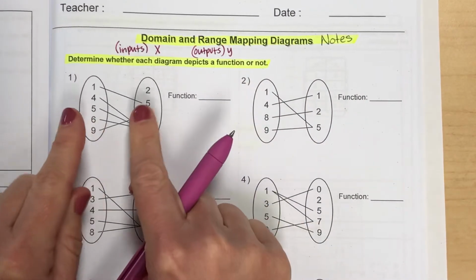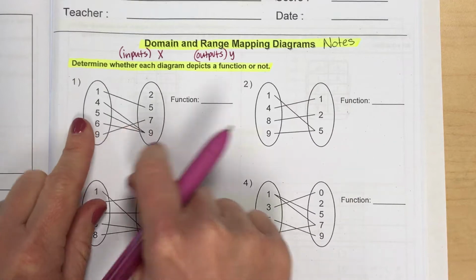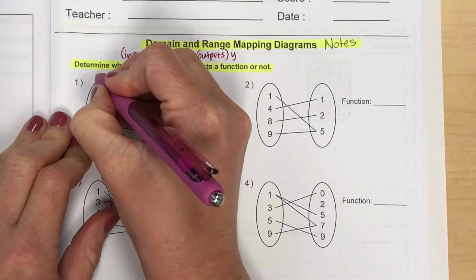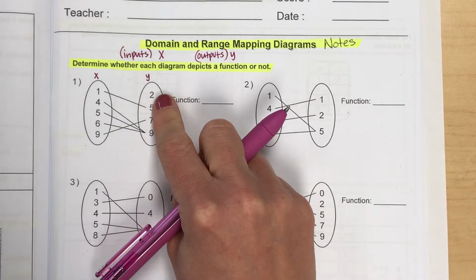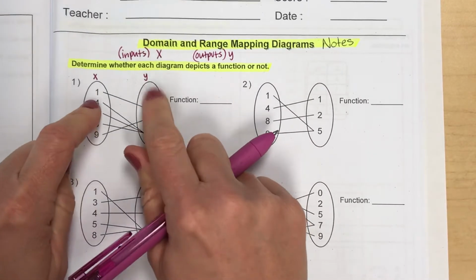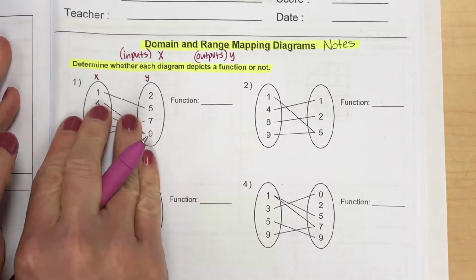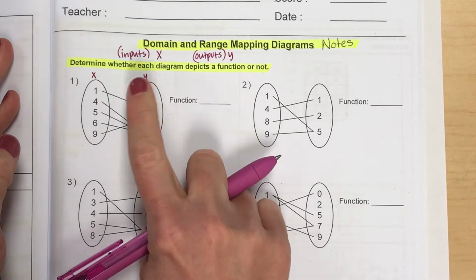Now, normally when I see these mapping diagrams, I make the assumption that the left side is your input and the Y is your output, and generally that's how it is. Even though it doesn't say X and Y, I'm going to assume that the left side is your input and you get out the Y value.